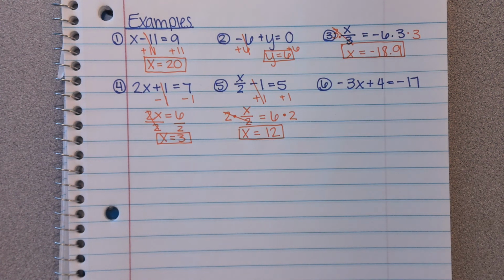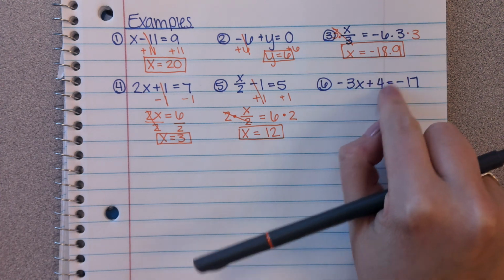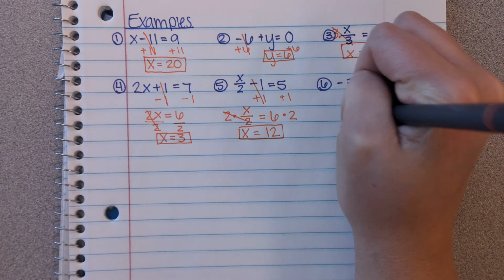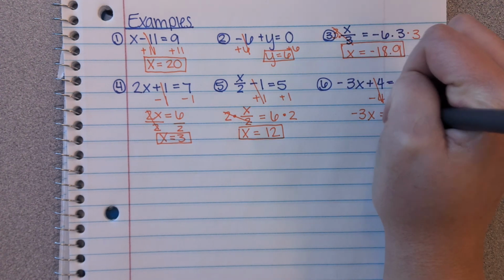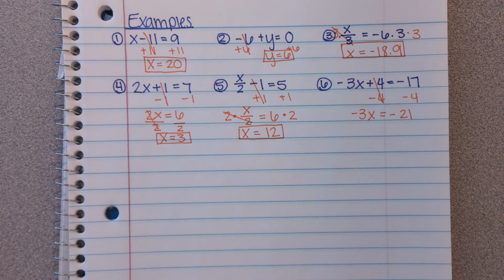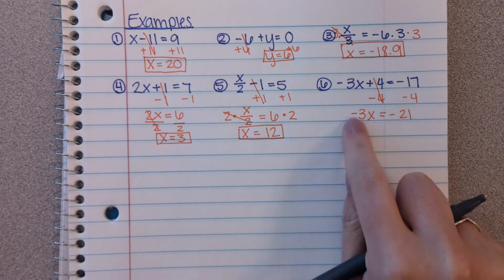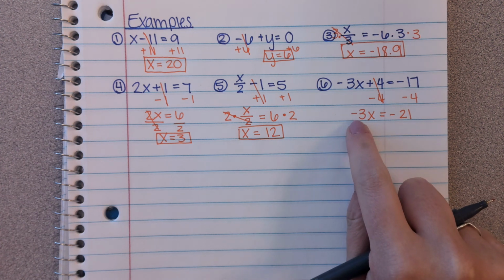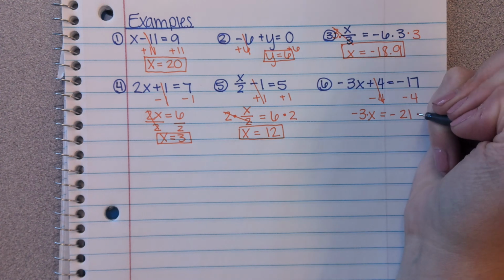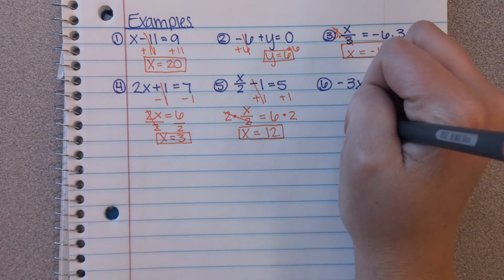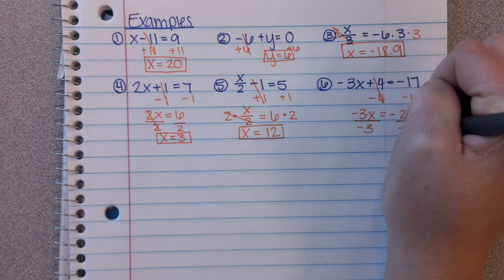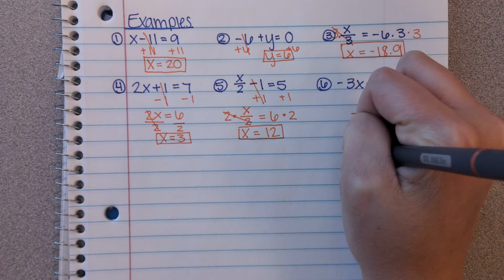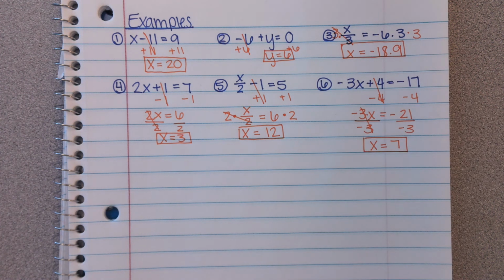Okay, and number 6, again, addition or subtraction. We've got a plus 4, so we're going to subtract 4. And that gives us negative 3x equals negative 21. Then this messes people up sometimes because they want to add the 3, but if you look at the operation that's happening, that's negative 3 times x. So the opposite of multiplication is division. So we're going to divide by negative 3, and we get x equals positive 7. Okay, so there are some two-step equations.